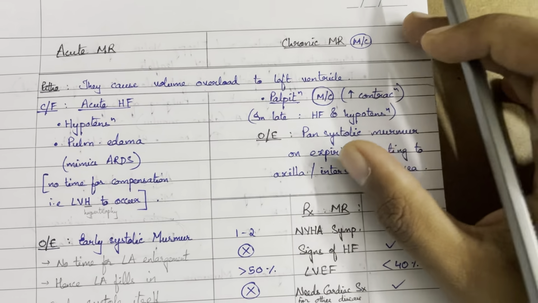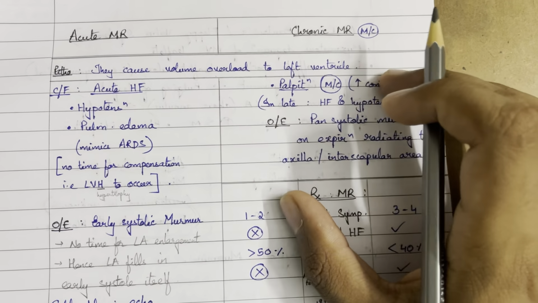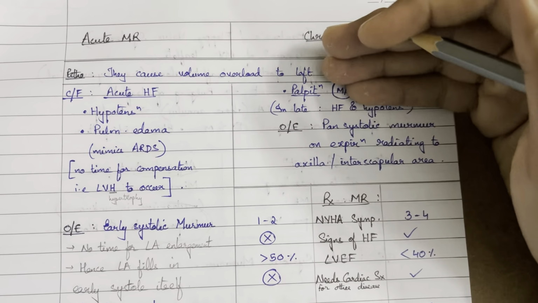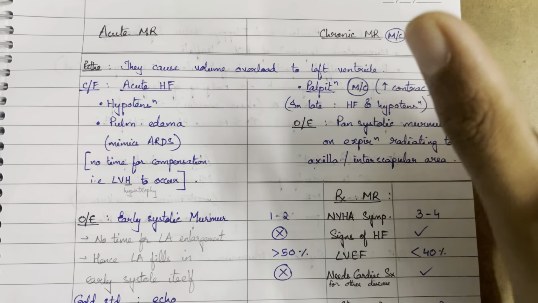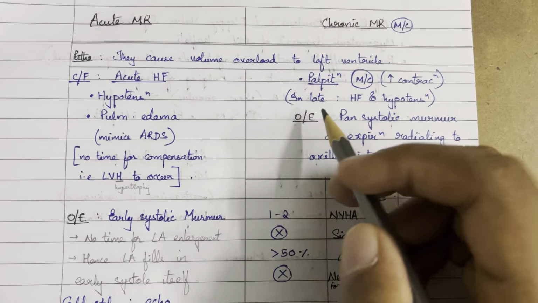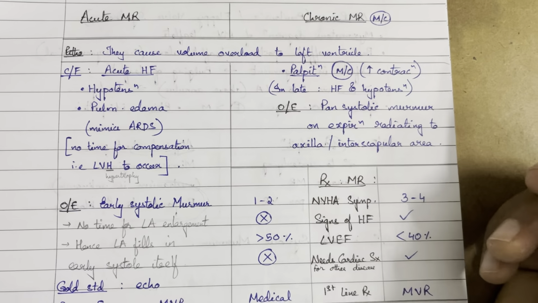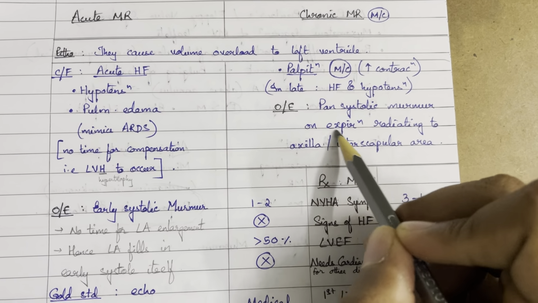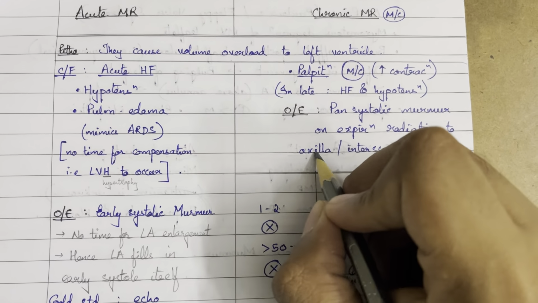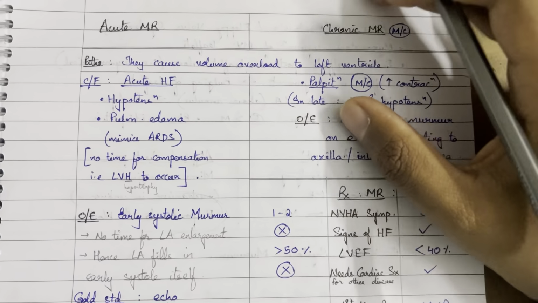Then chronic MR, see, you'll have palpitations. Why? Because it is a regurgitant lesion. Okay, you have a hyperdynamic flow, regurgitant lesion, you will have palpitations. Okay, and in late stages you'll have heart failure and hypotension. On examination, you'll have a pansystolic murmur on expiration extending into the axilla. Okay, this is important. Pansystolic murmur.